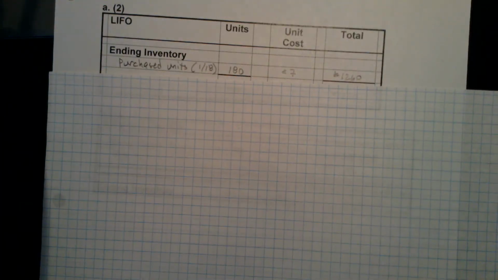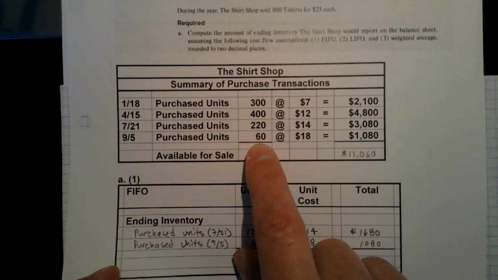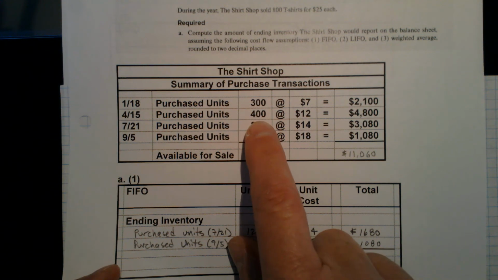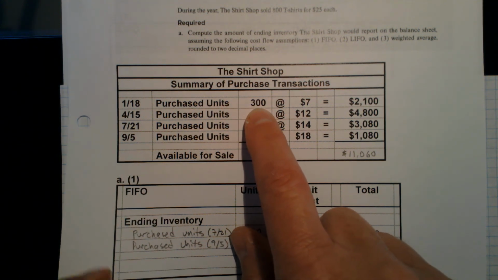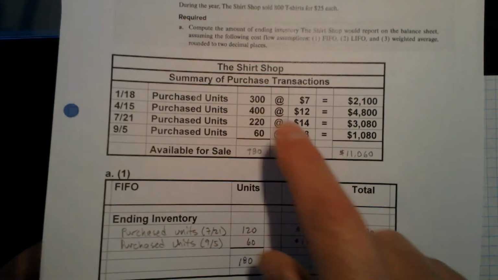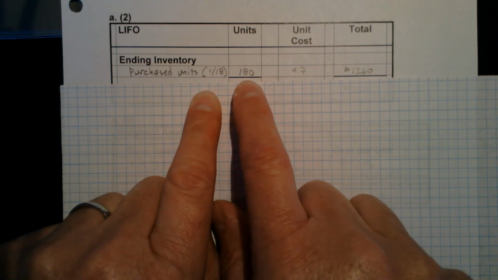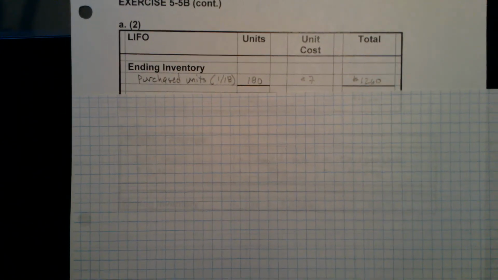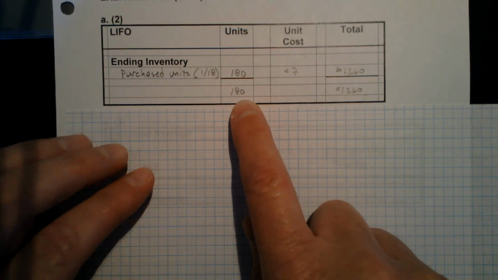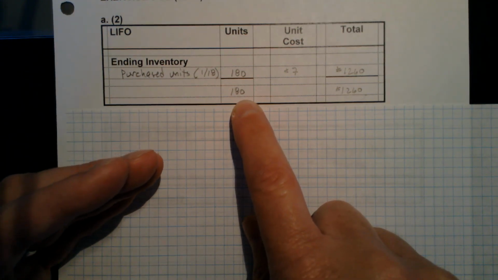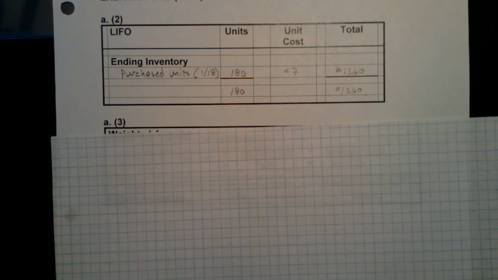Now with LIFO, it's going to be the opposite. I'm going to work from the bottom up. I'm going to give the customer all 60, all 220, all 400, and then I'm going to have to dip into this level here for 100. I'm going to have to take 120 units out of there, which should leave me with 180 of my original inventory at $7 for $1,260. So again, I have 180 units left in inventory. I'm just now assuming that they're the oldest ones, because I gave the newest ones to the customer. So that's my inventory value.